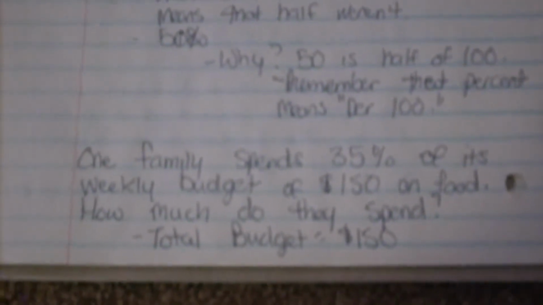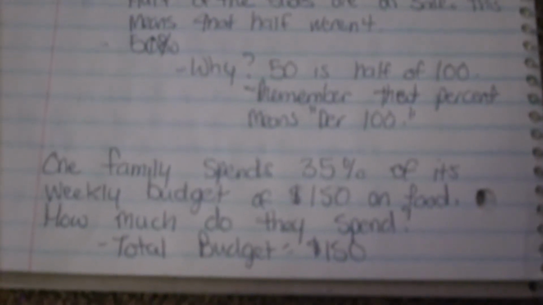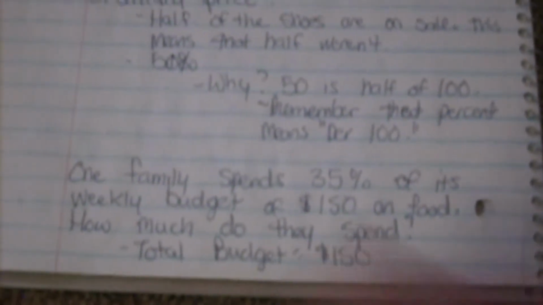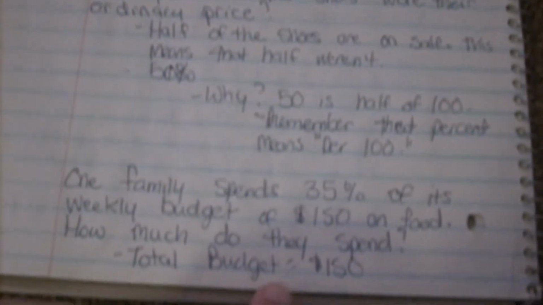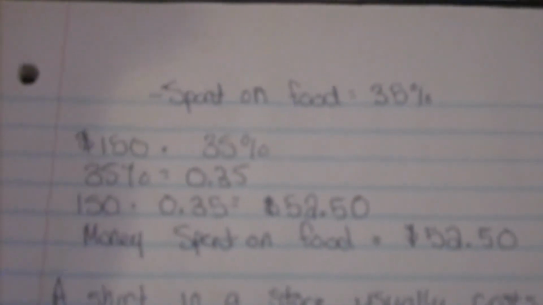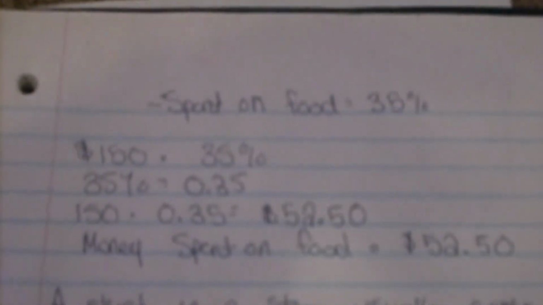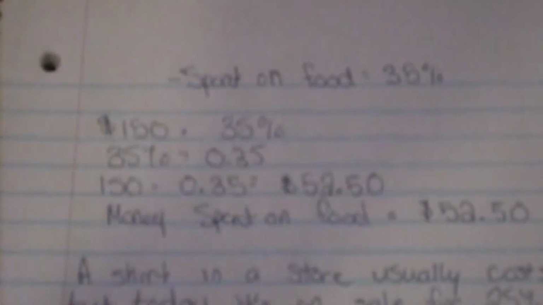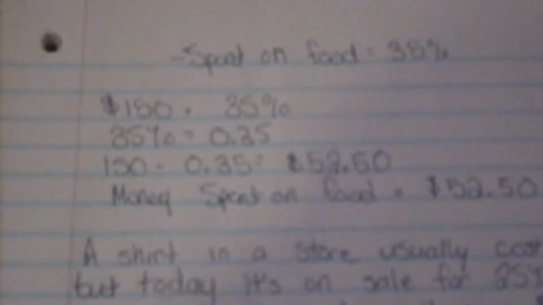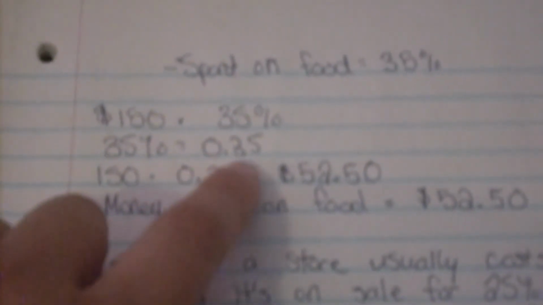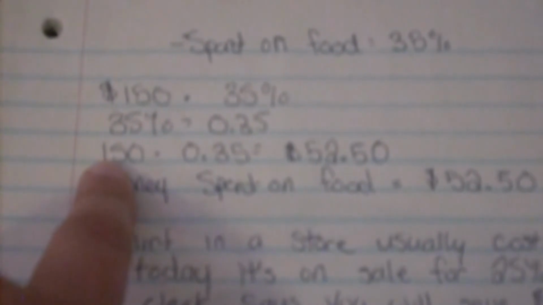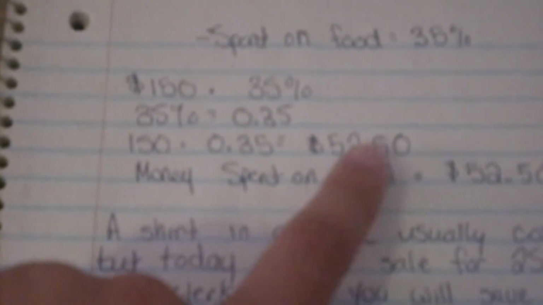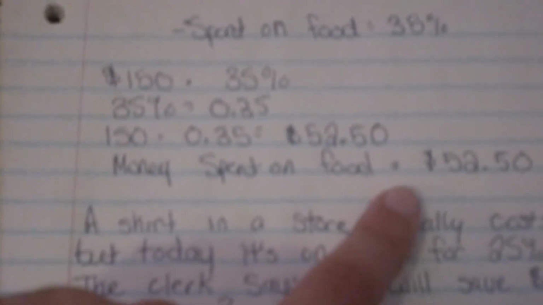One family spends 35% of its weekly budget of $150 on food. How much do they spend? So we're going to pull out what we know. Total budget is $150. They spend 35% of that $150 on food. So $150 times 35%. Our first thing is we have to change 35% to a decimal, which is 0.35. Now we are going to multiply 150 times 0.35 to get $52.50. So the money they spend on food is $52.50.